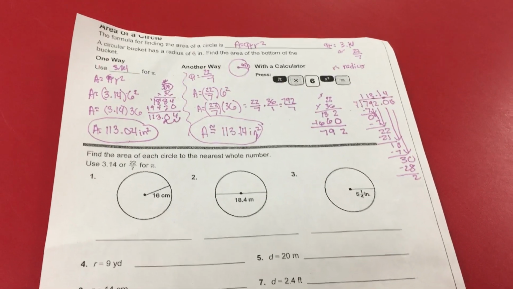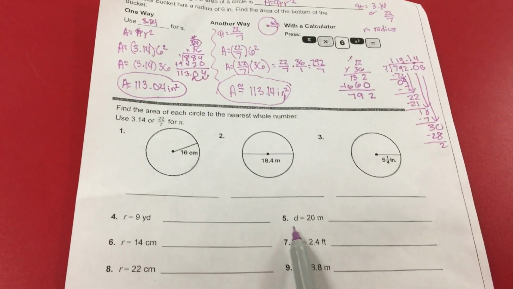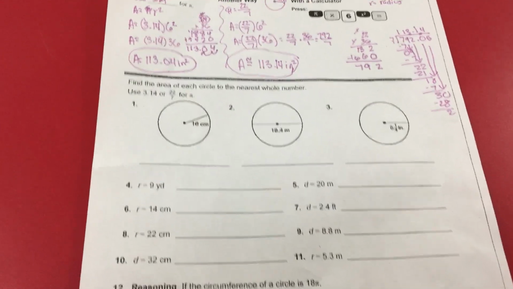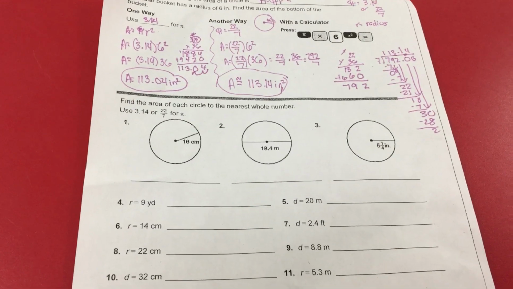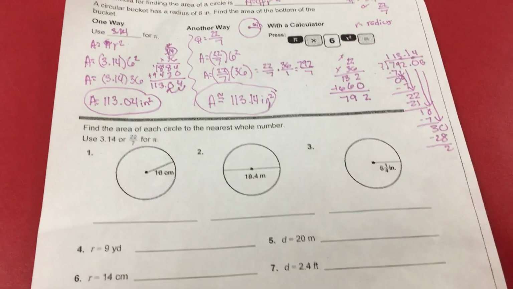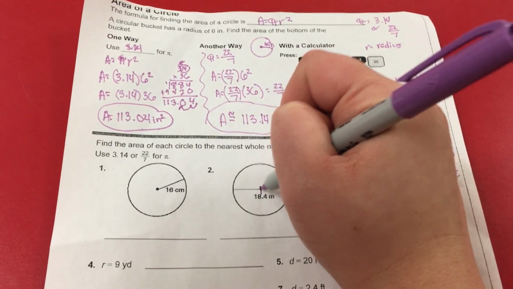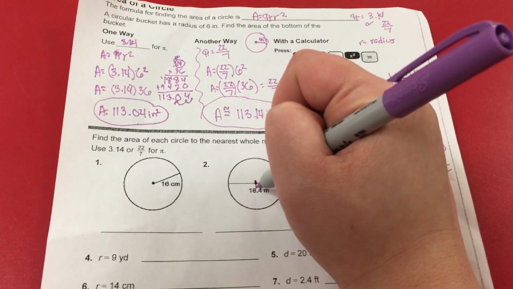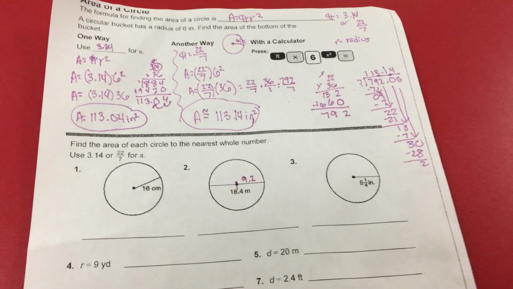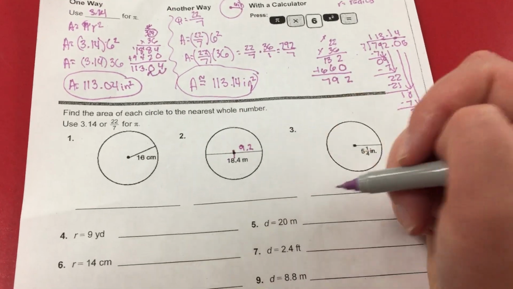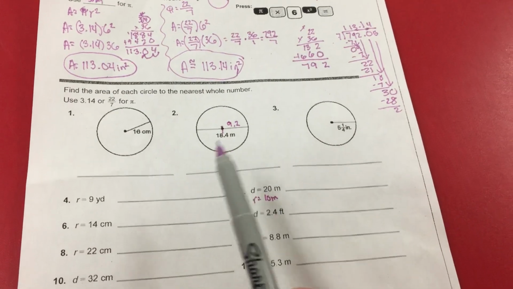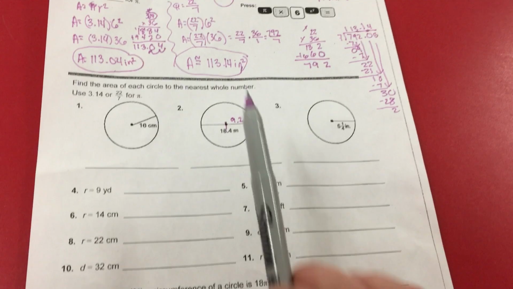I do want to point something out. On 2, 5, 7, 9, and 10, you're not given the radius. You're given the diameter. And we should know by now that the diameter is twice as long as the radius. So anytime they give you the diameter of a circle, you have to figure out, okay, what's half of that? So here, the radius is going to be half of 18.4. So the radius is 9.2. Down here, if the diameter is 20 meters, the radius is half of that, so it's going to be 10 meters.